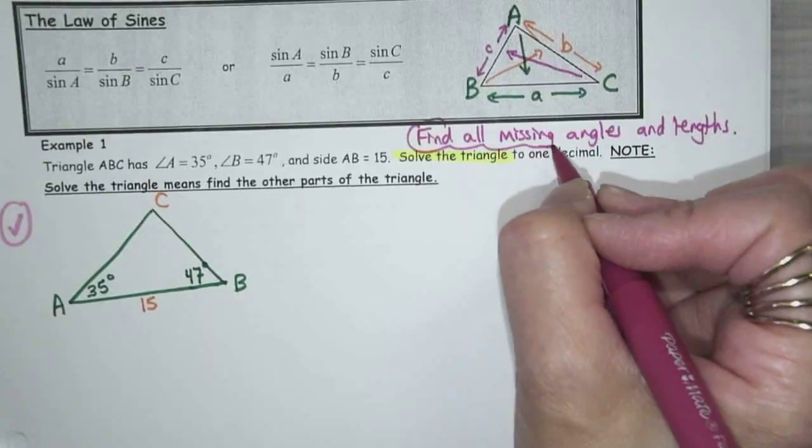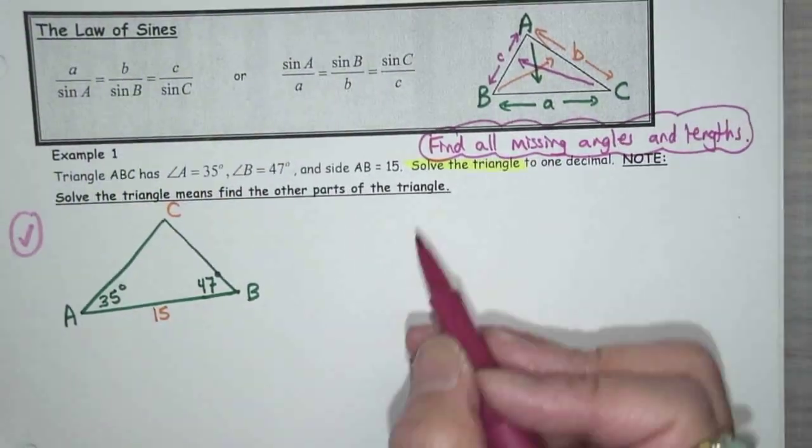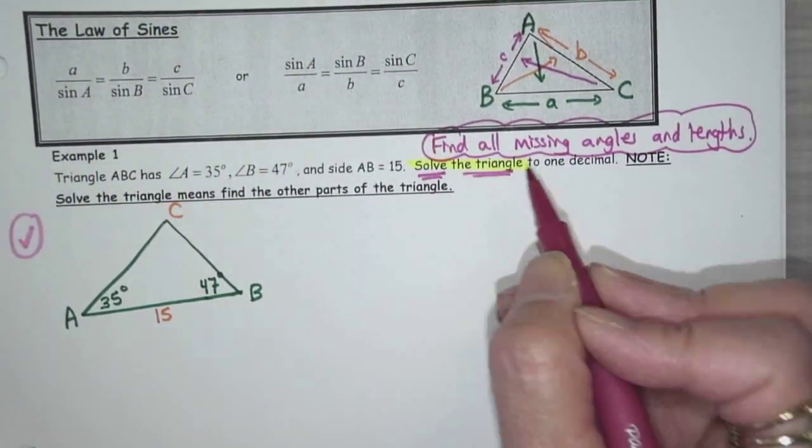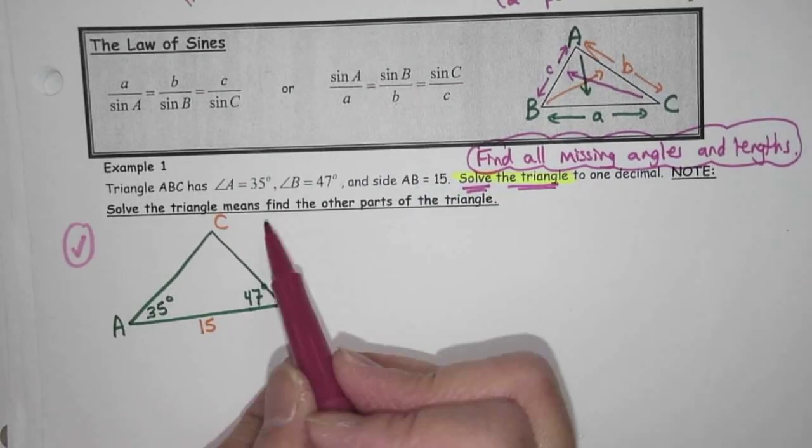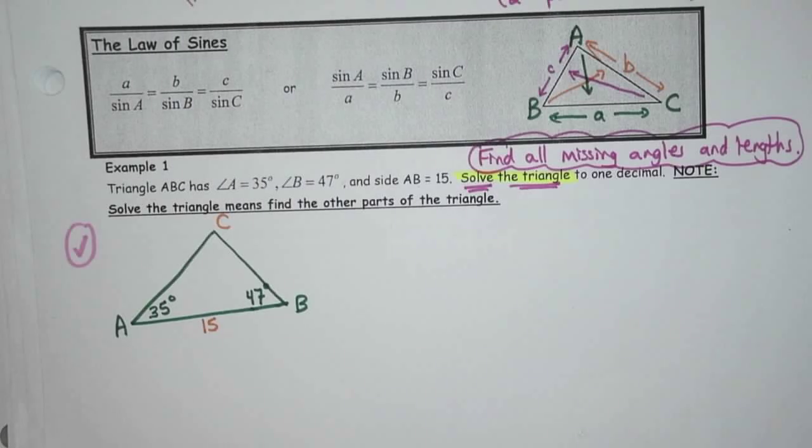Right, so that's in your brain thinking, okay, you want me to find everything that's missing. So whenever I say solve the triangle, find everything that's missing. Oh, I already said that. No, solve the triangle means other parts. I already said that, sorry. I didn't read the next sentence. Okay, and then I said to 1 decimal, so 1 decimal.